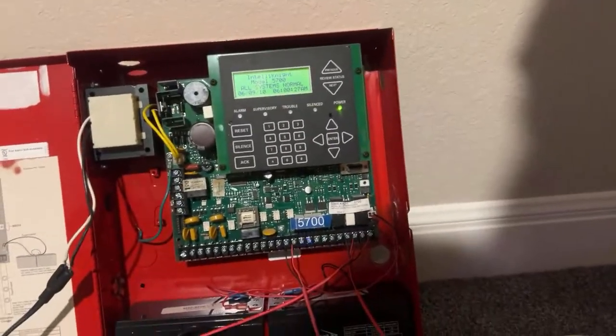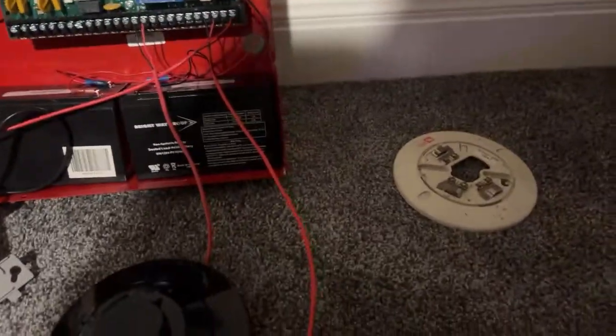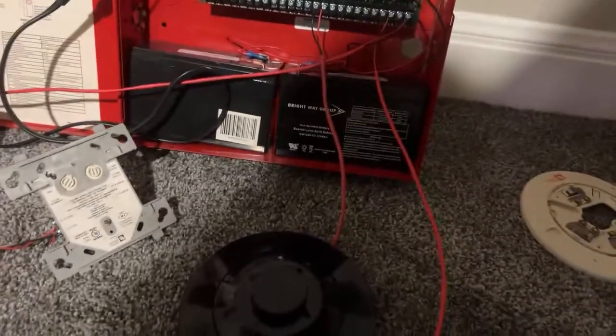Moving in's going pretty smooth. We're having housewarming next Saturday. And I'm just playing with this right now.